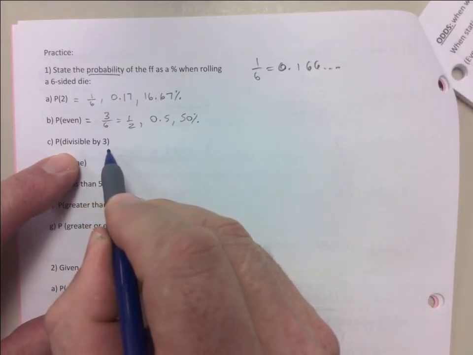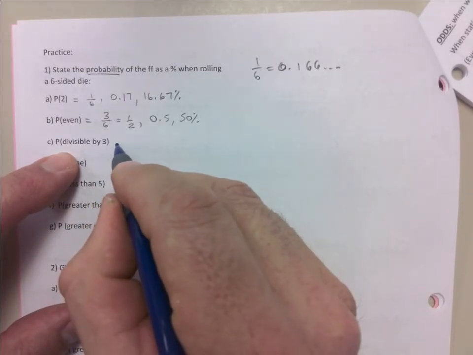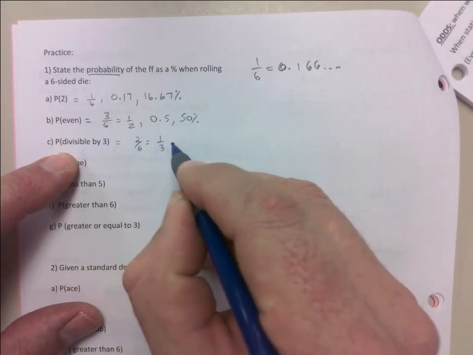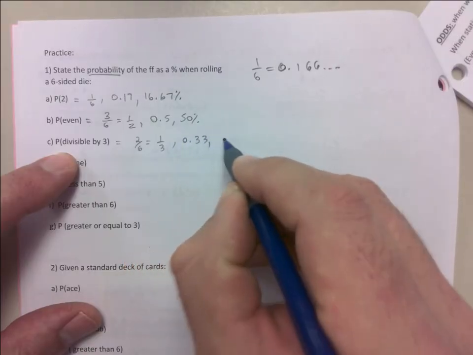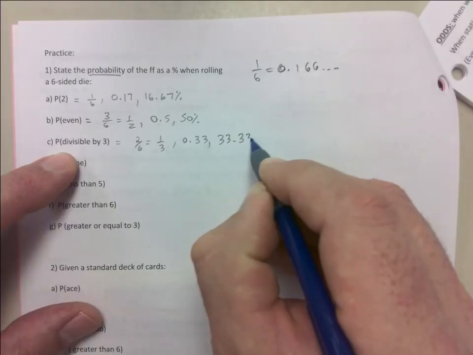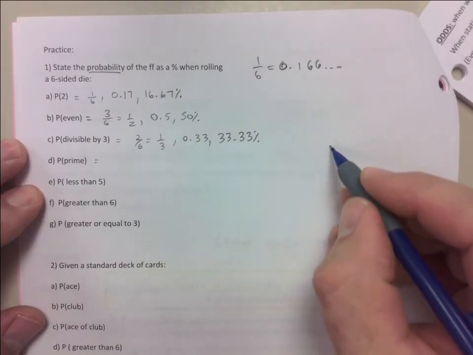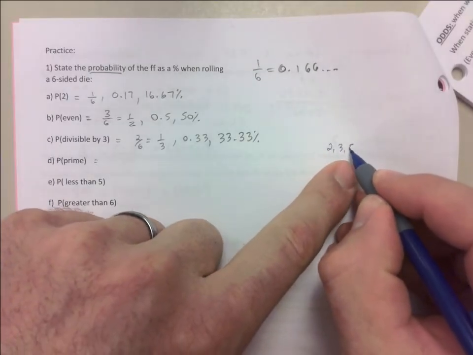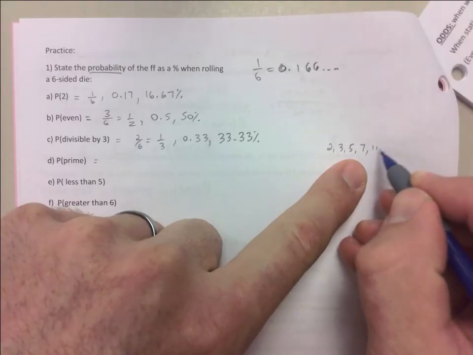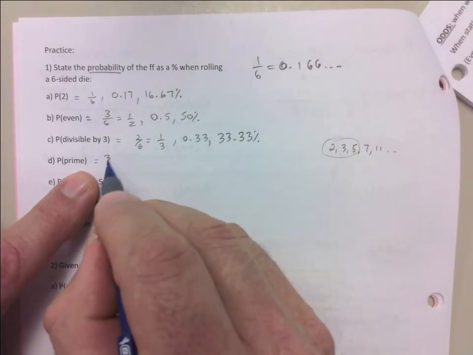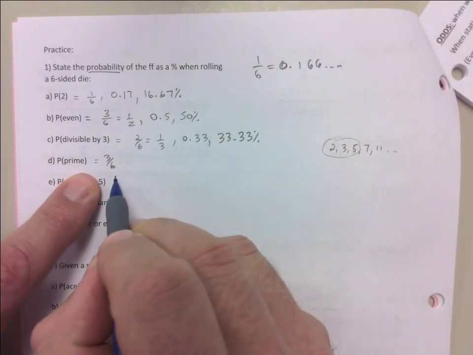Divisible by 3, it'll be 3 and 6. So that's 2 over 6, which is 1/3, which is 0.33, and that's 33.33%. If you want to pause it and give it a try, you just go ahead and try this first. Prime, what are our prime numbers, right? 2, 3, 5, 7, 11, and so forth. So just be these 3 numbers here, right? So 3 out of 6, I'm just going to leave it like that for now.